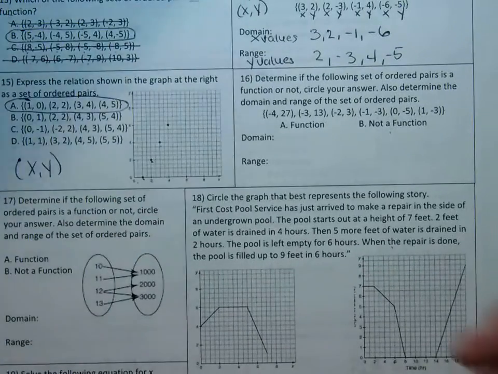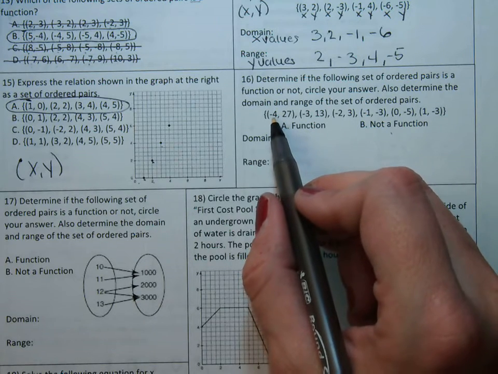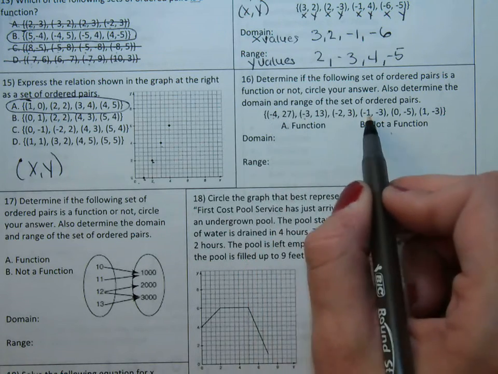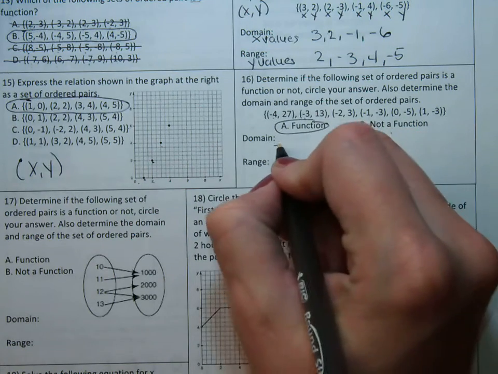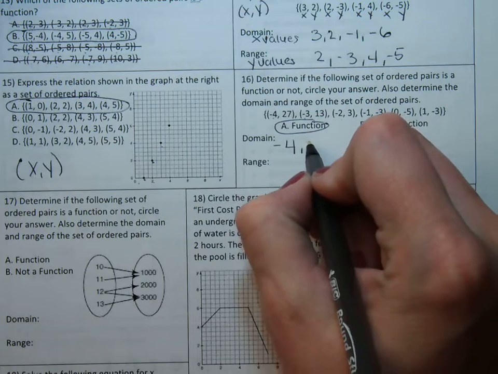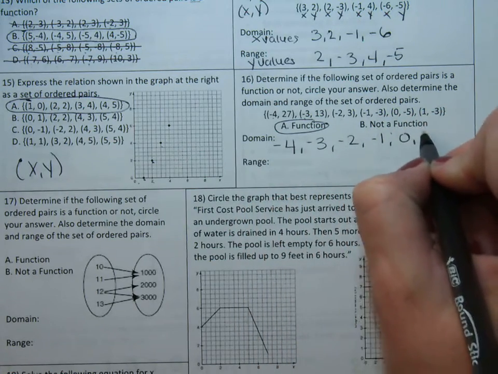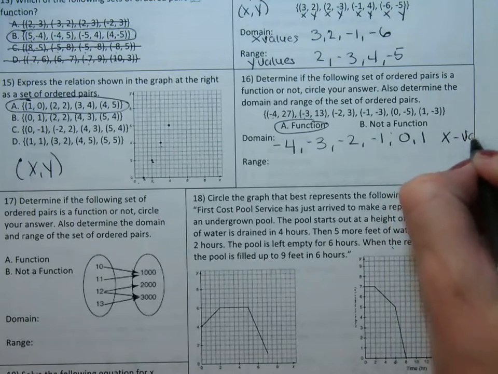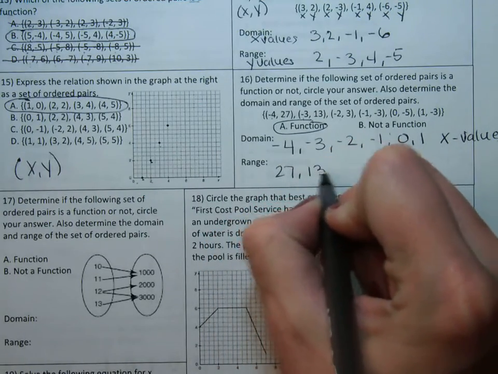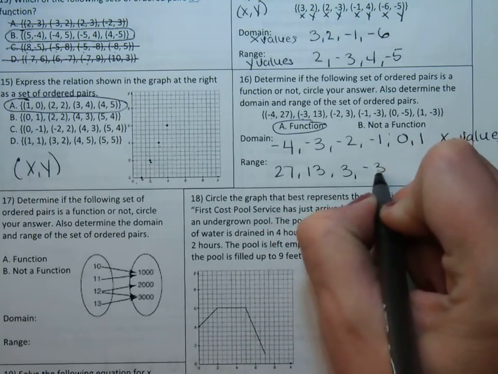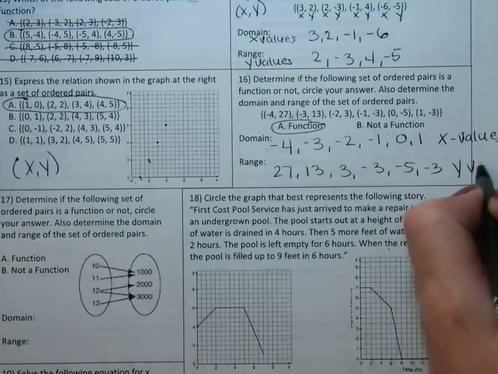Looking at number 16, we need to look and see if there's any repeating x's. We have -4, -3, -2, -1, 0, and 1, so it's a function. Our domain is -4, -3, -2, -1, 0, and 1 because those are our x values. Our range is 27, 13, 3, -3, -5, and -3 because those are our y values.